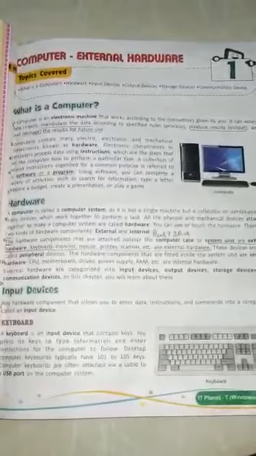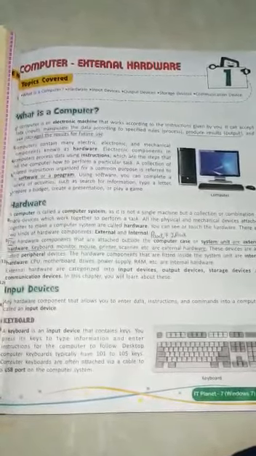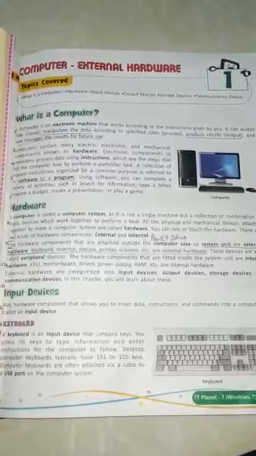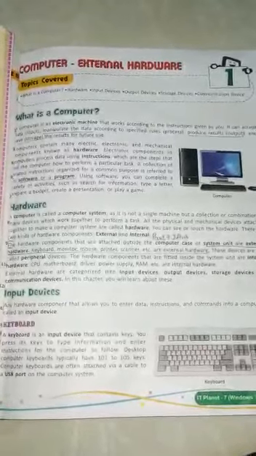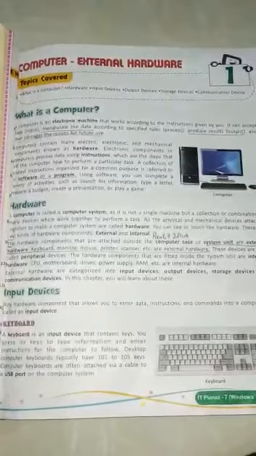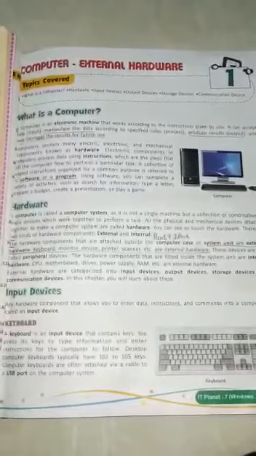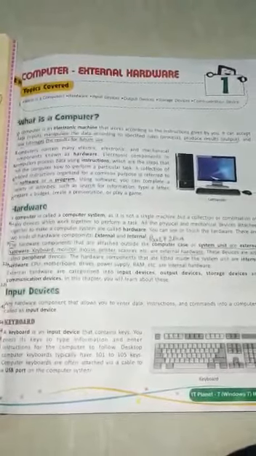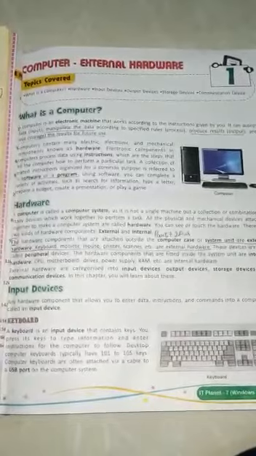All the physical and mechanical devices attached together to make a computer system are called hardware. In general, we can say that hardware are the physical parts of the computer that you can see and touch. There are two kinds of hardware components, external and internal.